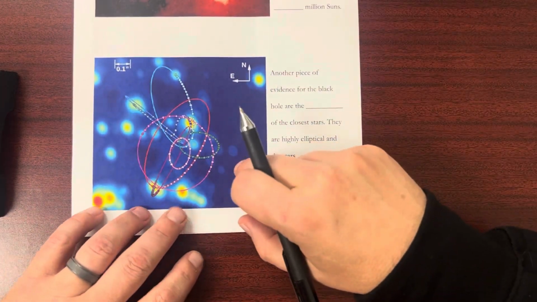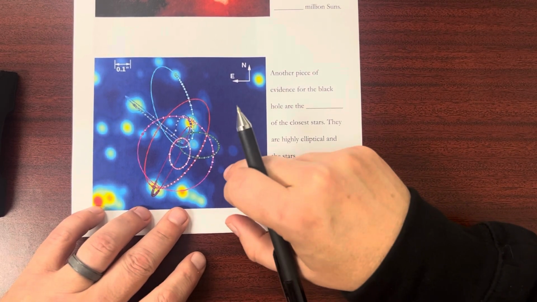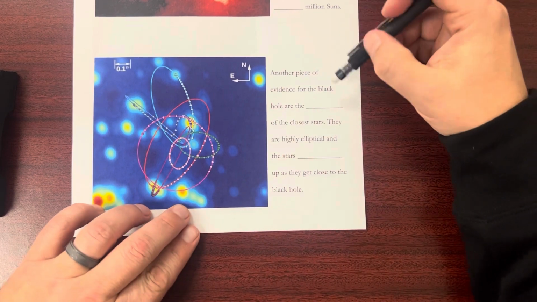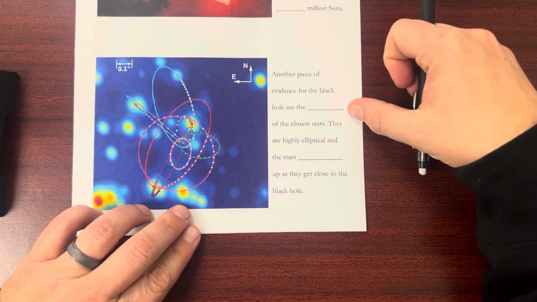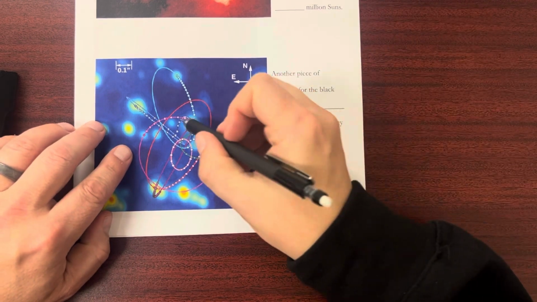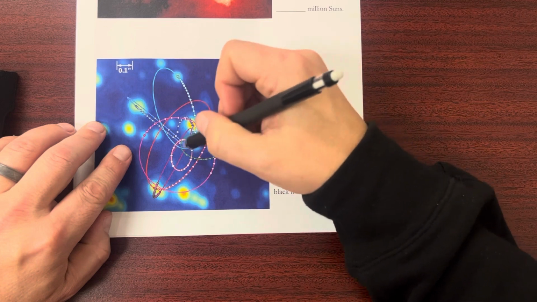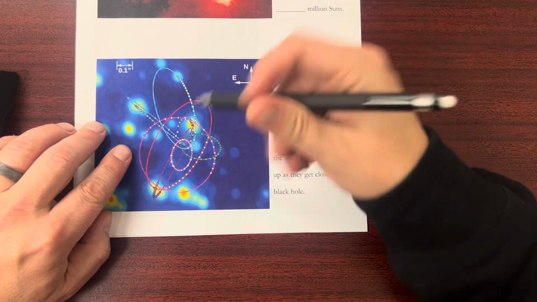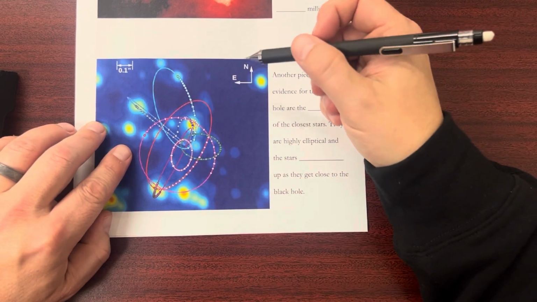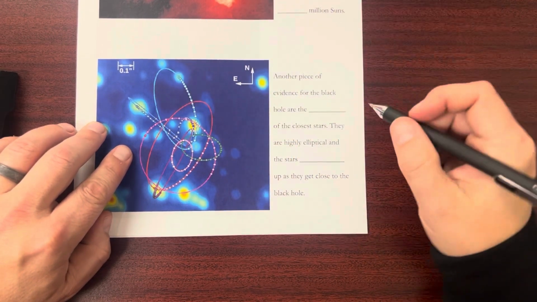Another piece of evidence about a black hole at the center of our Milky Way galaxy: another piece of evidence for the black hole are the orbits of the closest stars. So each of these is an orbit of a star that is close by or near the black hole. And you get these really elongated orbits.